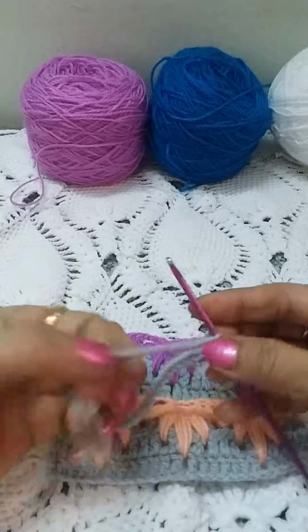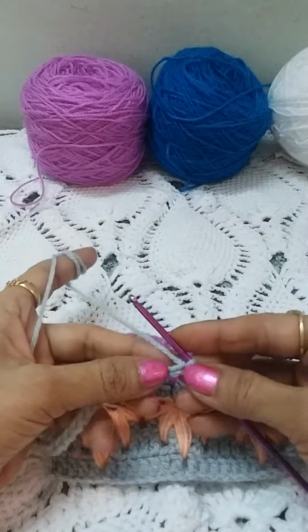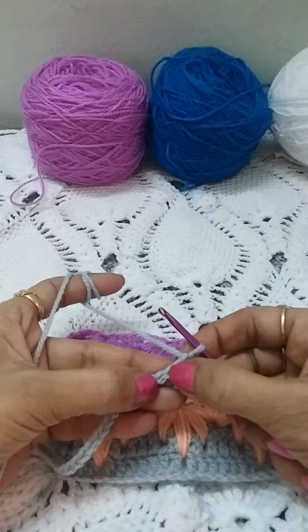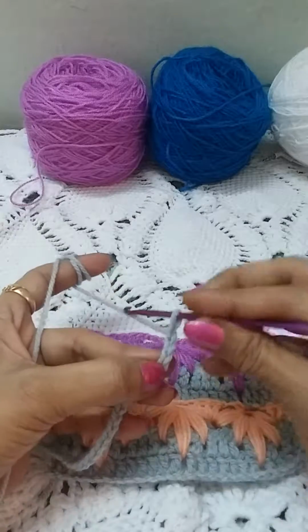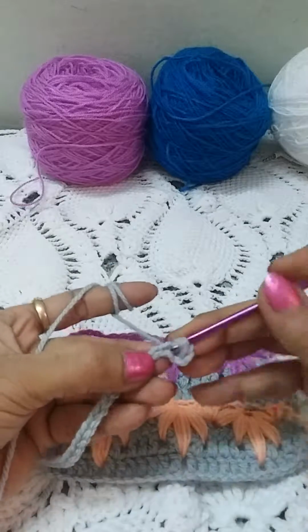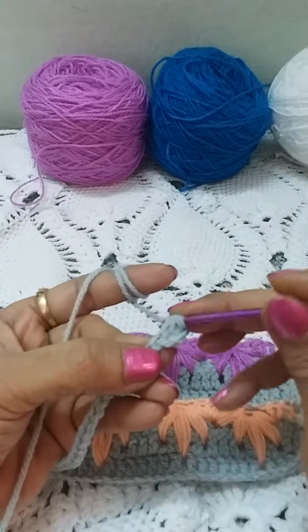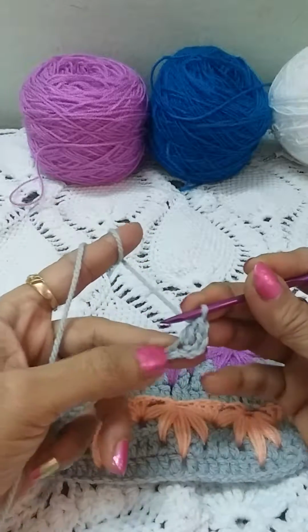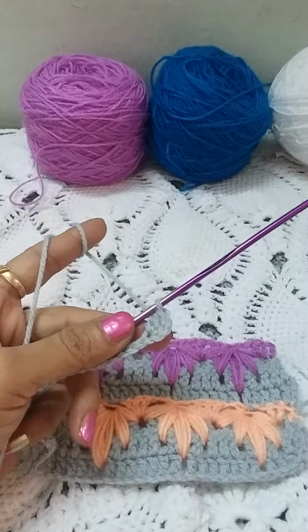and in the fourth from the hook we will make 1 DC. So 1 2 3 and this fourth. In it we'll make 1 DC here in the fourth. Like this.